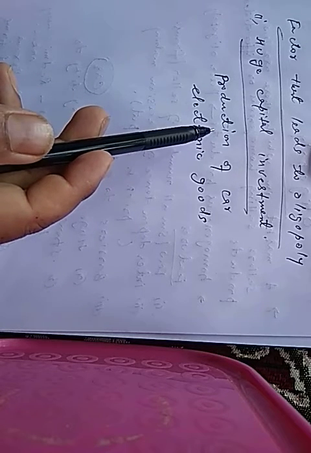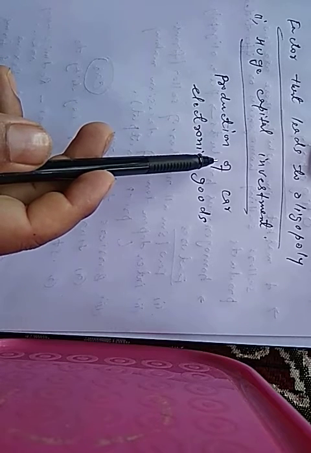When there are few who are able to make such huge investment, it is known as an oligopoly market, because few firms, few sellers is the feature of an oligopoly market. And why are there only few sellers? Because of huge capital investment in the production of particular commodities such as cars, electronic goods, etc.